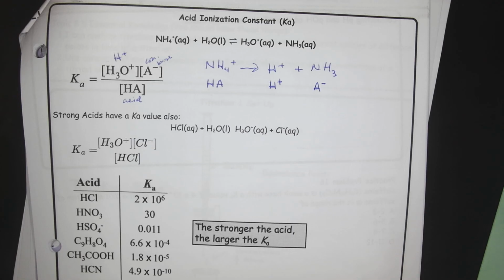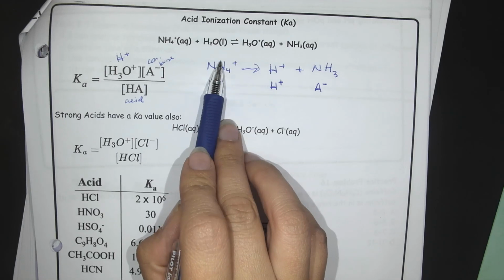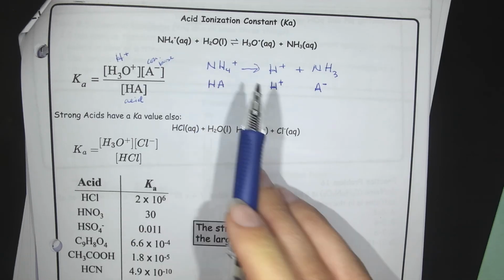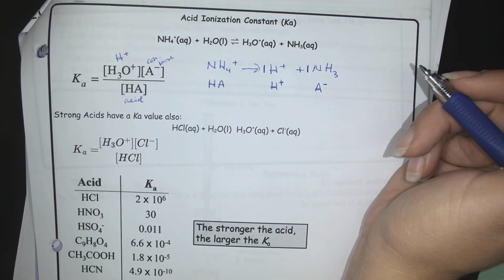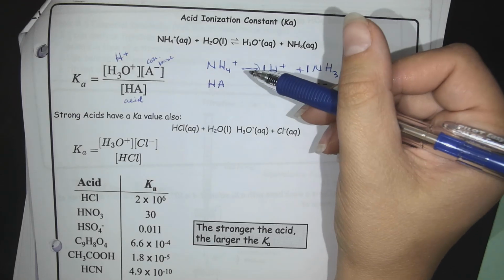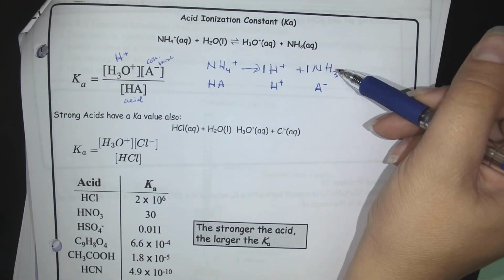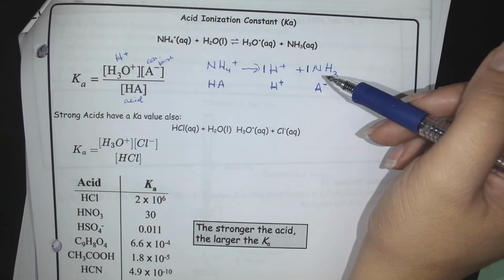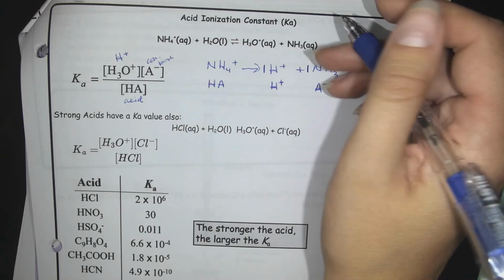I want you to notice something important though. The first thing is that if I have one of these that breaks apart, there's probably a ton of these in there, but if I have one that breaks apart, it will always make one of those and one of those. So no matter how many of these break apart, the amount of H+ and the amount of NH3 will always equal each other. And they're in the same solution, the same volume.